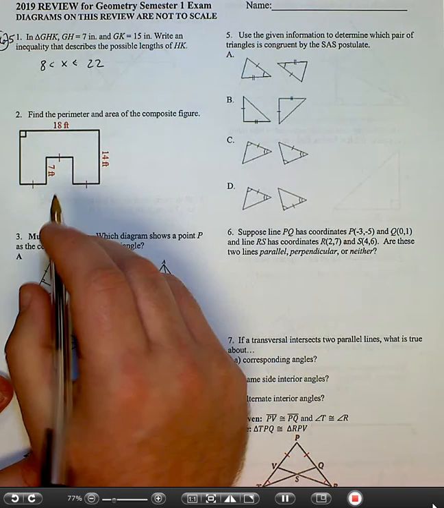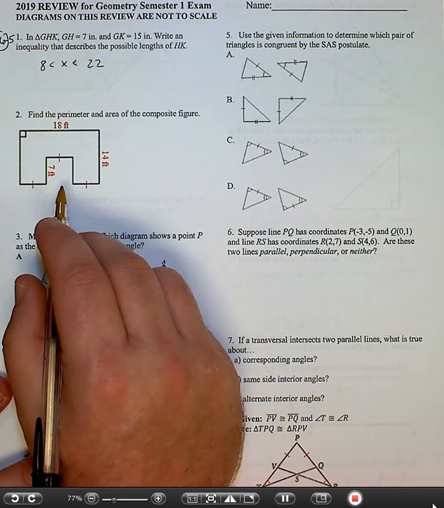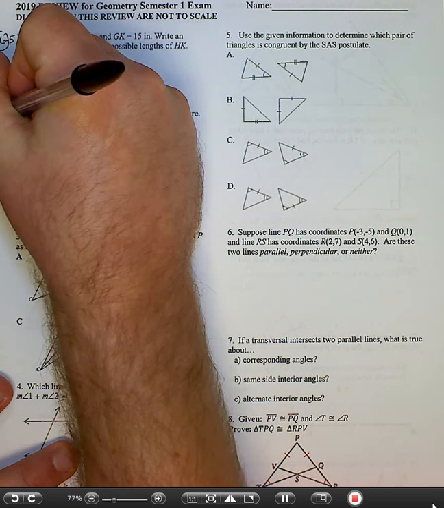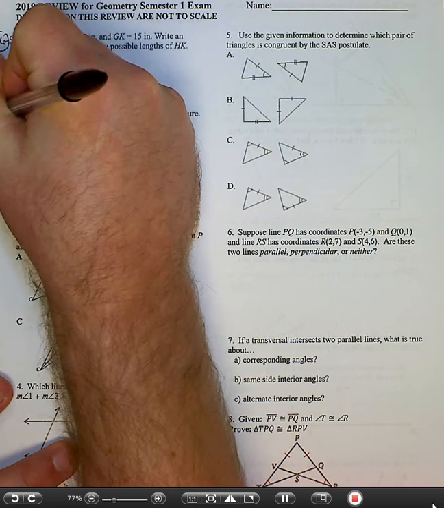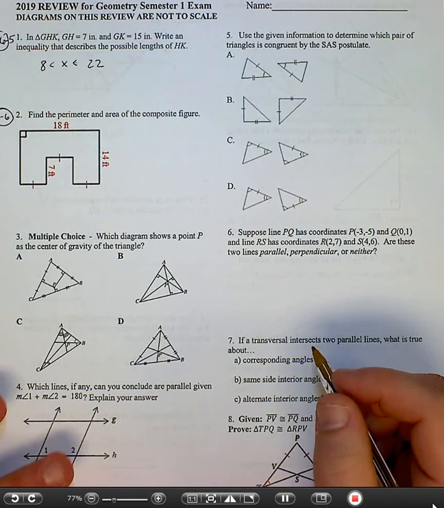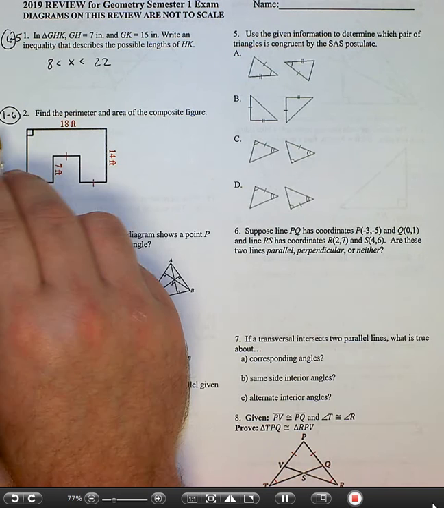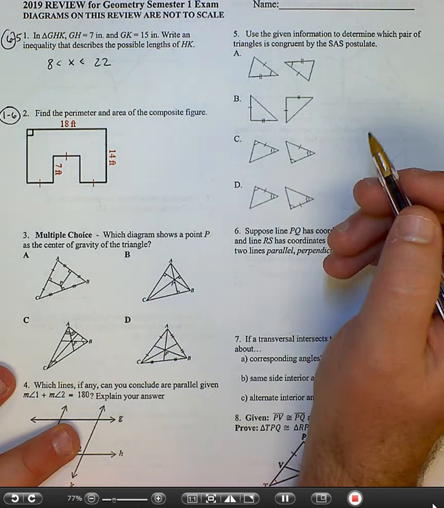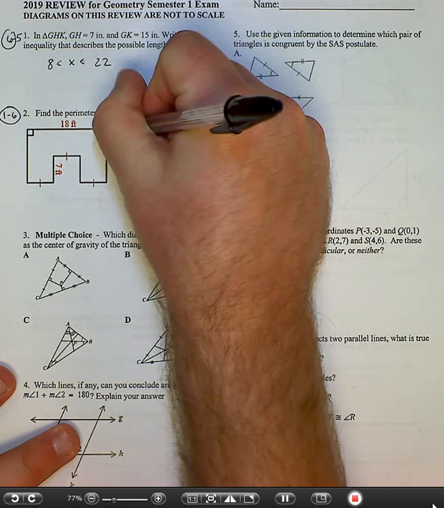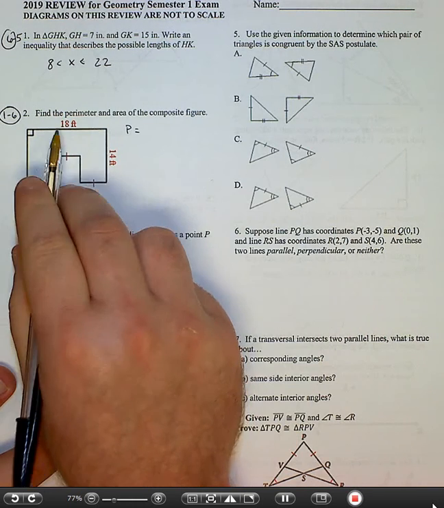Okay, so number 2, find the perimeter and area of the composite figure. This is Unit 1. I think it was lesson 1-6. It's in that region. Definitely Unit 1. To find the perimeter and area, first we'll find the perimeter. So I'm just going to add up all the sides. Well, to do that, I need to find all the sides.